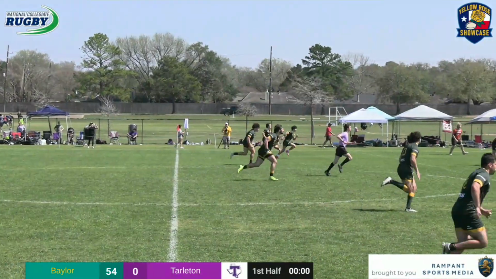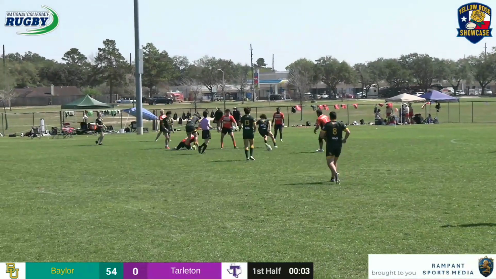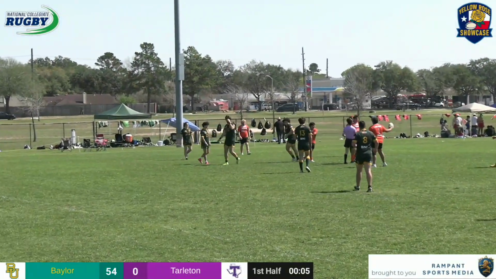And a real quick start on this one. I haven't even got the scoreboard reconfigured. But we see Baylor kicking off to Texas Tech here.